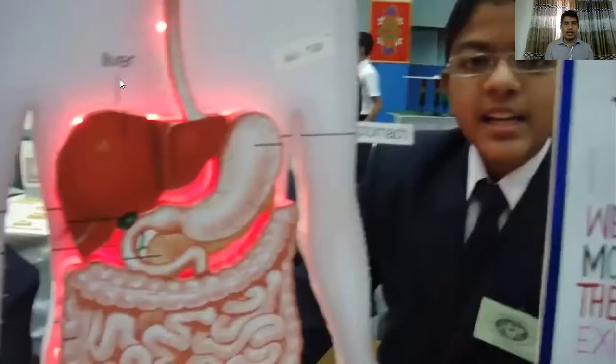There's a model here of what is inside our body. The teacher can show it to the kids to show the internal organs of the body, like the liver there.